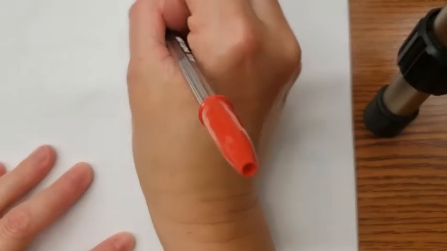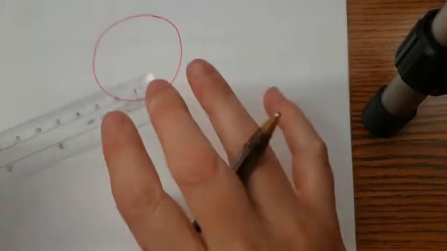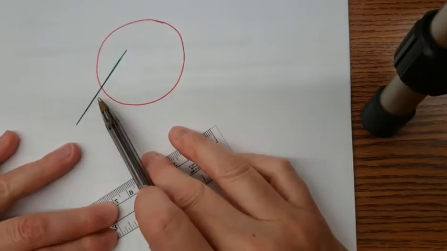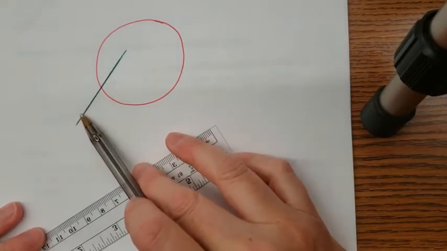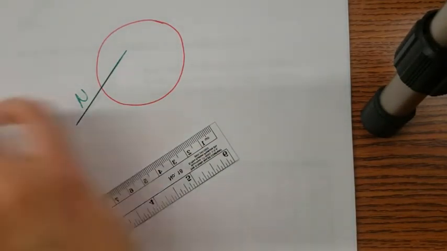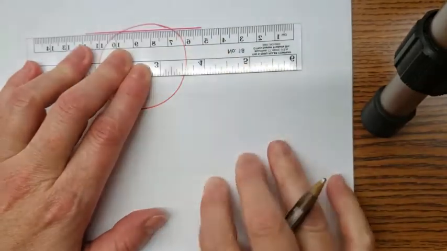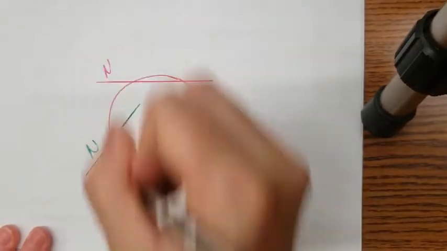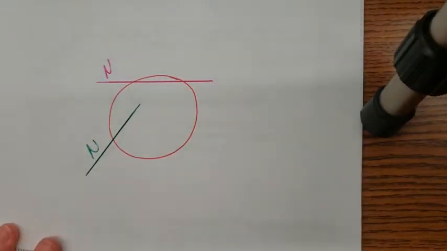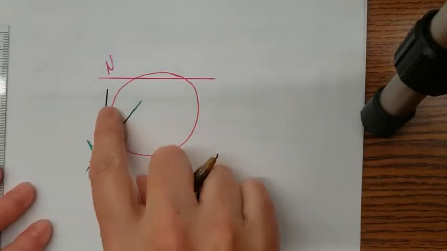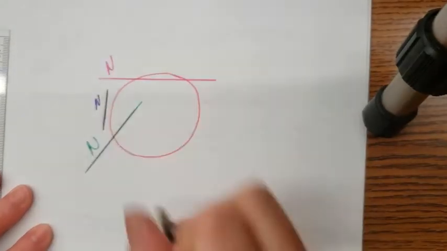So let's pretend I have a circle. If I were to draw a line like this, well, it touches the curve in one spot, however, it crossed through this. So this is not a tangent. I'm going to put N for no. If I had a line like this, well, now it's crossing through 2 points. So no, that's not a tangent. Another example could be if I draw this blue one here. Well, it's not even touching my graph. So no, that would not be a tangent.